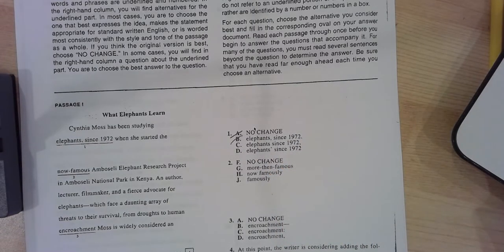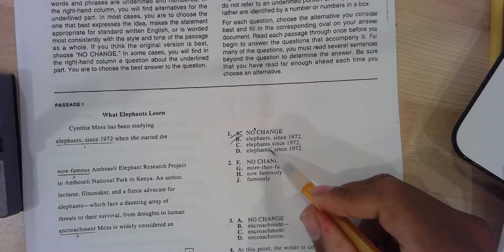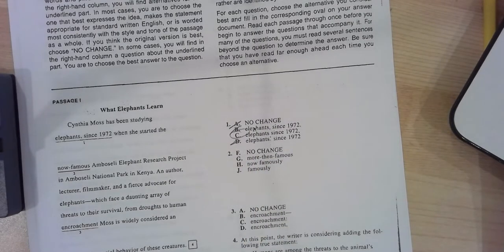So we're now left with C and D. How do we differentiate between those two? Is anything being possessed with the apostrophe? Are we possessing anything? Okay, so D's out. Our answer is C.